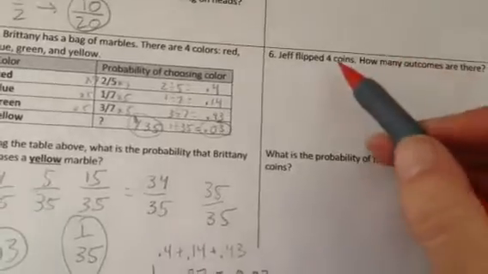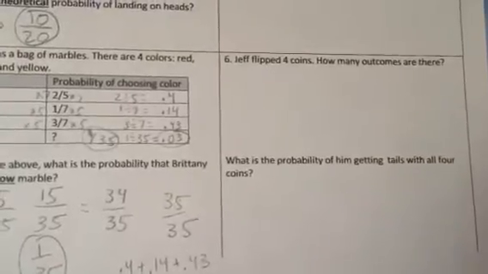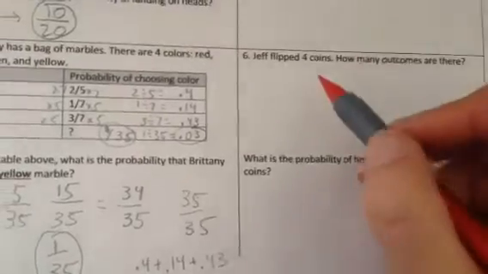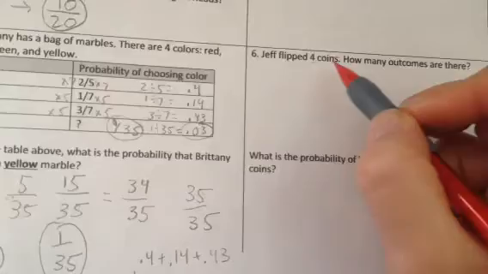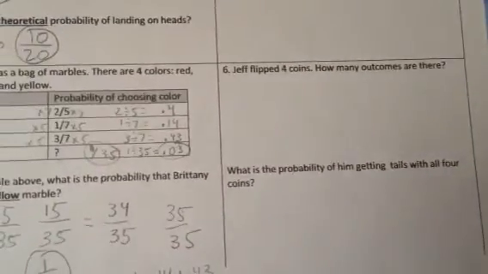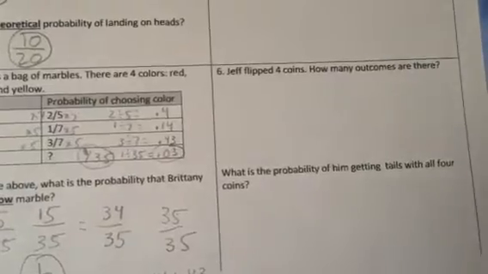A lot of people got a little confused with this one because they were trying to multiply by the number of coins rather than the number of outcomes. So you don't actually need to make a tree diagram unless you want to. What you really want to worry about is the number of total outcomes, and that's what you're working with. So if you have 4 coins, we need to figure out the total number of outcomes for each coin.